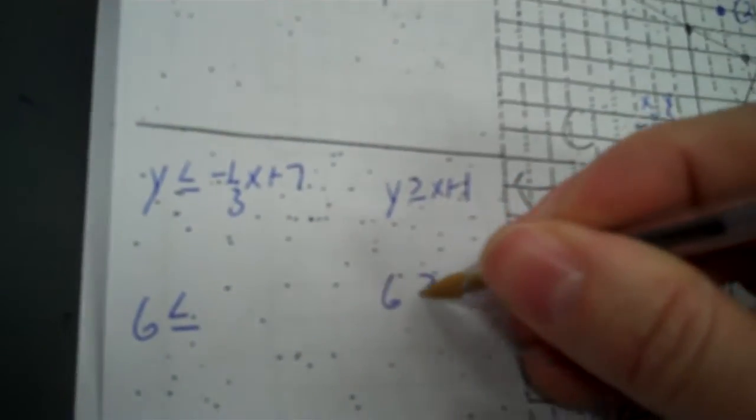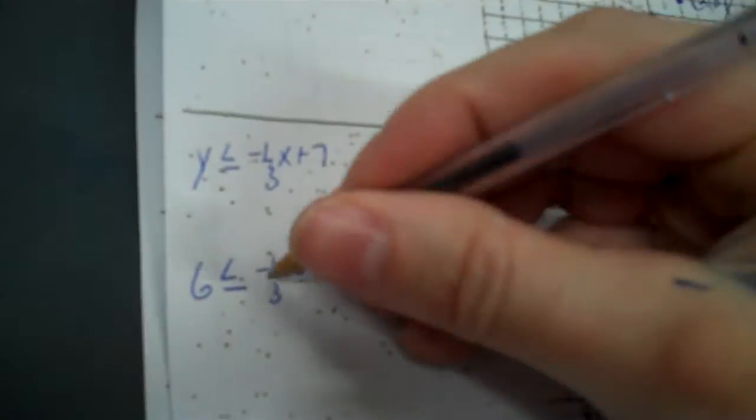Let's try A. Both of the Y's are replaced with 6. Both of our X's are going to be replaced with 6. So -1/3 times 6 plus 7, and 6 plus 1. I need to find out what -1/3 times 6 plus 7 would be. I got 5. Right there, it eats the wrong number, so that's false. The other one, it doesn't matter if it's true. They both have to be true. So A isn't it.